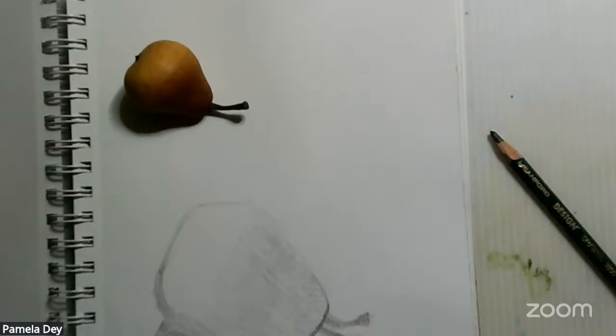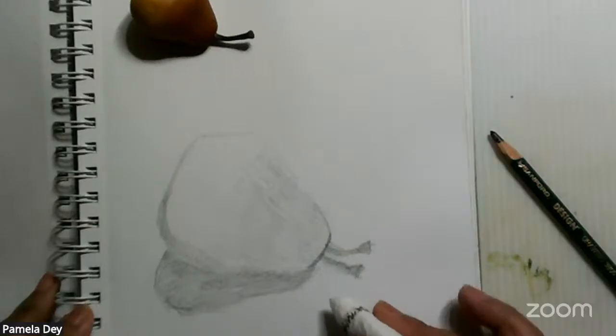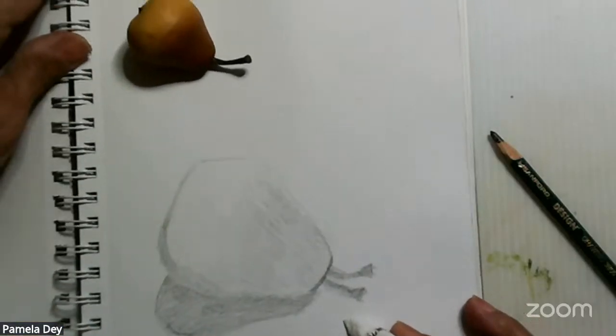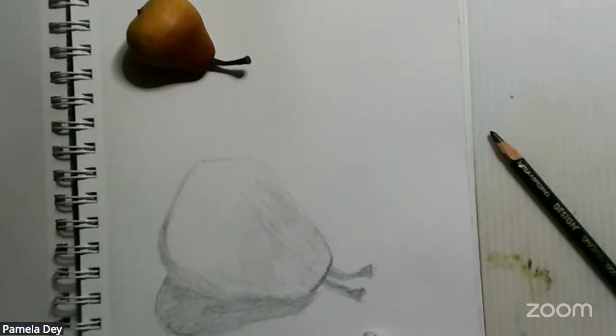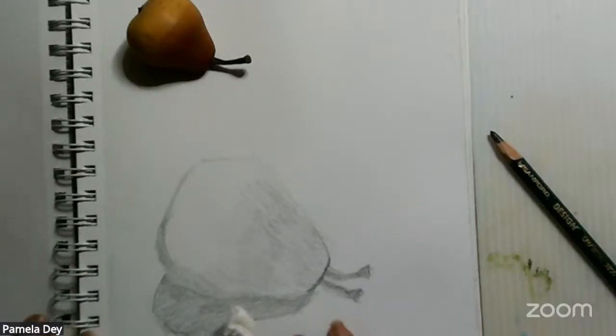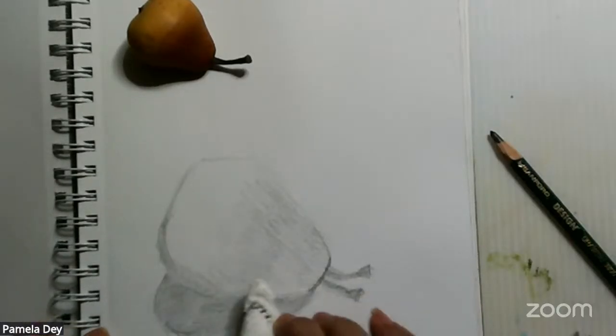Here we go. So this is what I have. And then I'm gonna go and blend it.